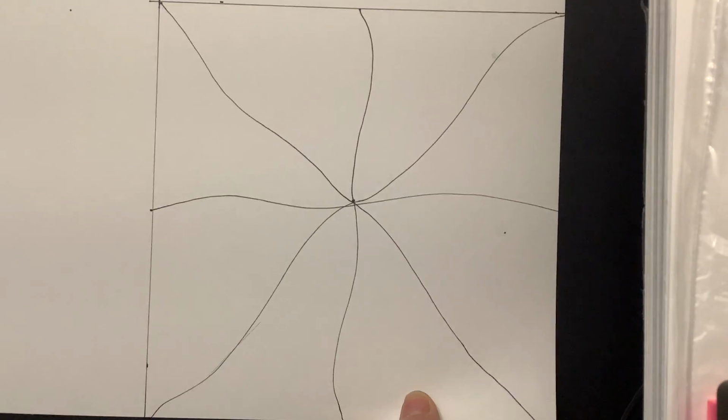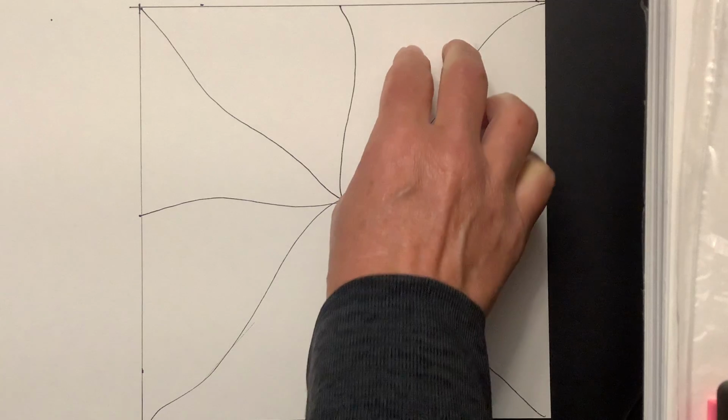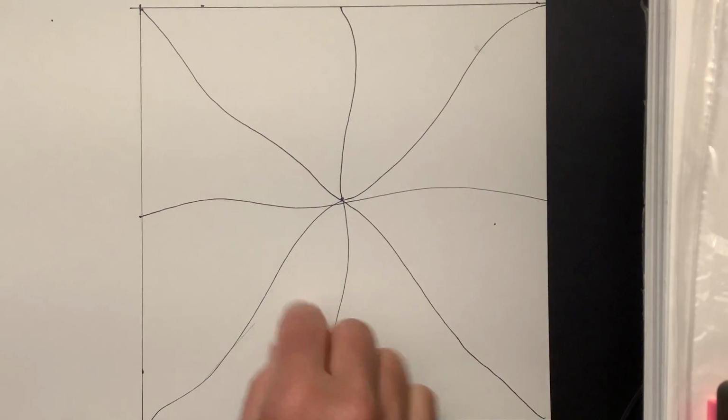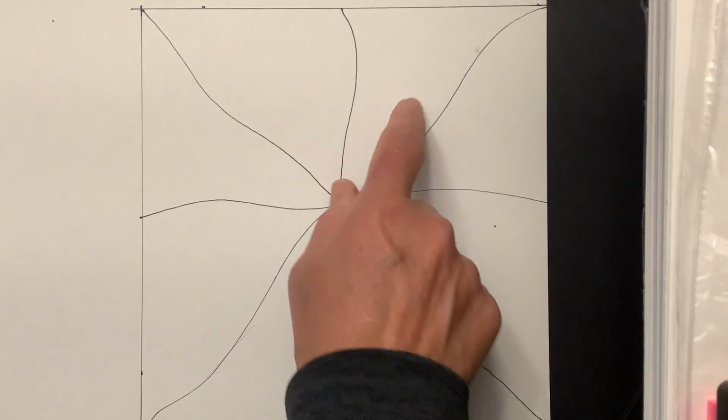Okay, so that's what you're going to be working with today, and hopefully you'll have the design laid out like this. And next time we meet, we're going to be drawing our Zentangles in these spaces. You may have started already, but you're going to have an entire class period to work on them next time we meet.